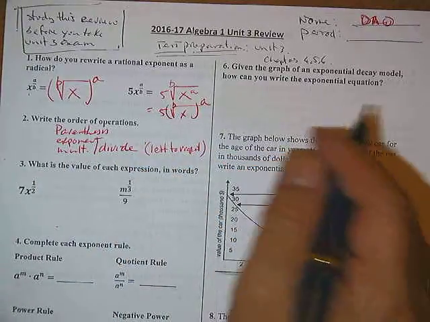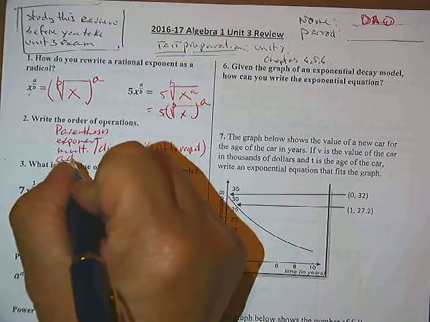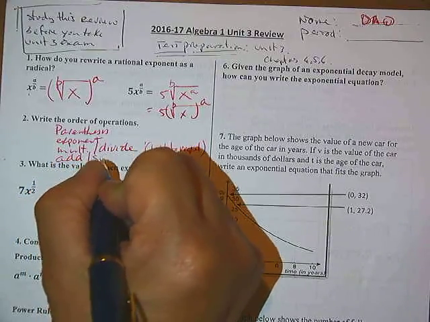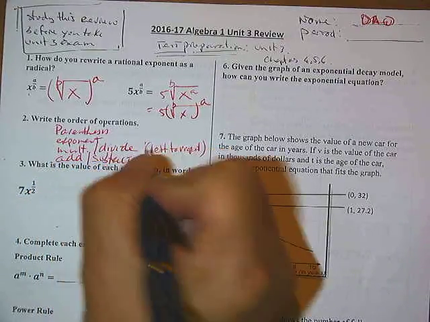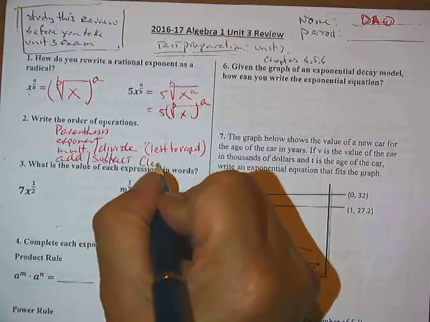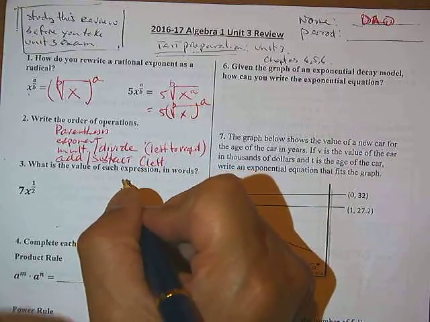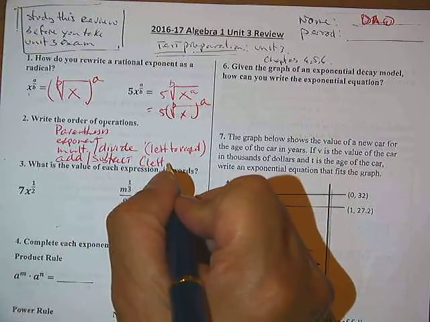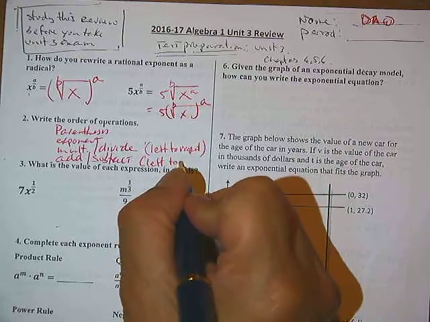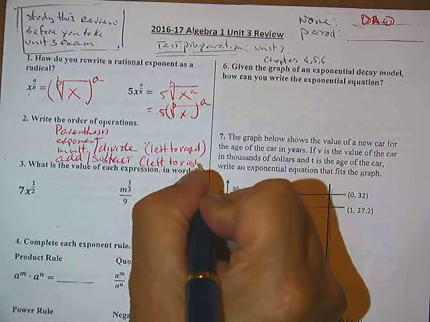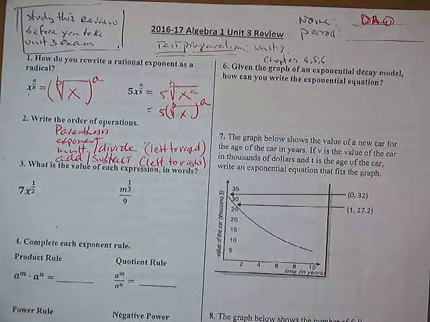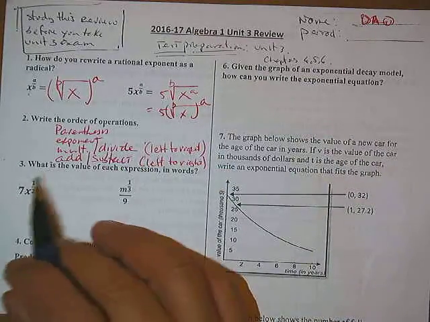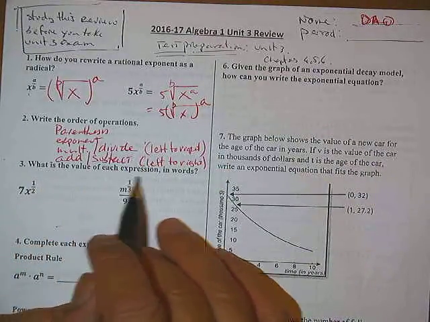Sometimes divide is first, sometimes multiply is first. Depends on which one, as we go left to right. And then last we add or subtract, but that's also left to right. So sometimes add is first, sometimes subtract is first. Depends on what order it's in when you go left to right. Okay, there's order of operations.